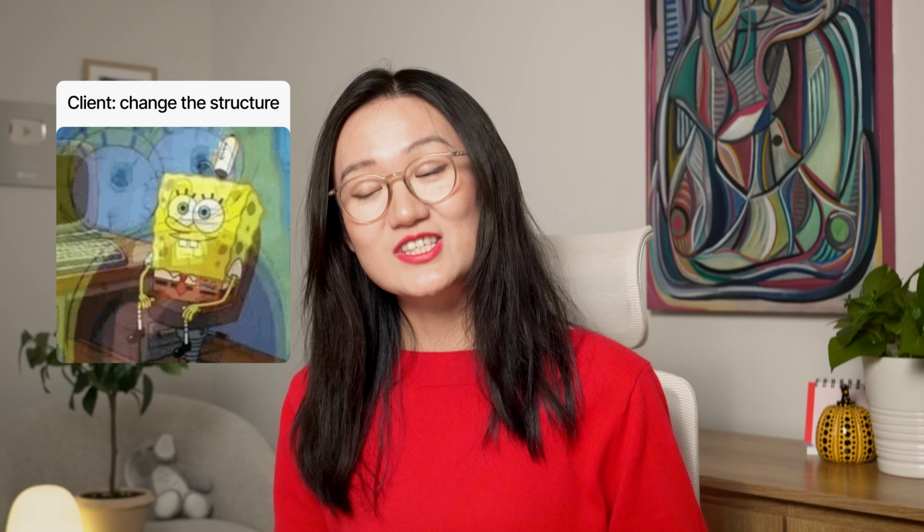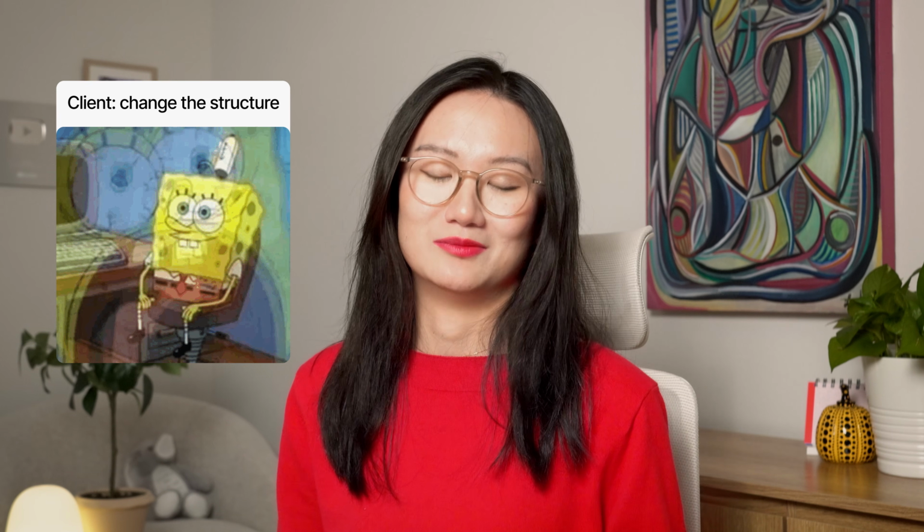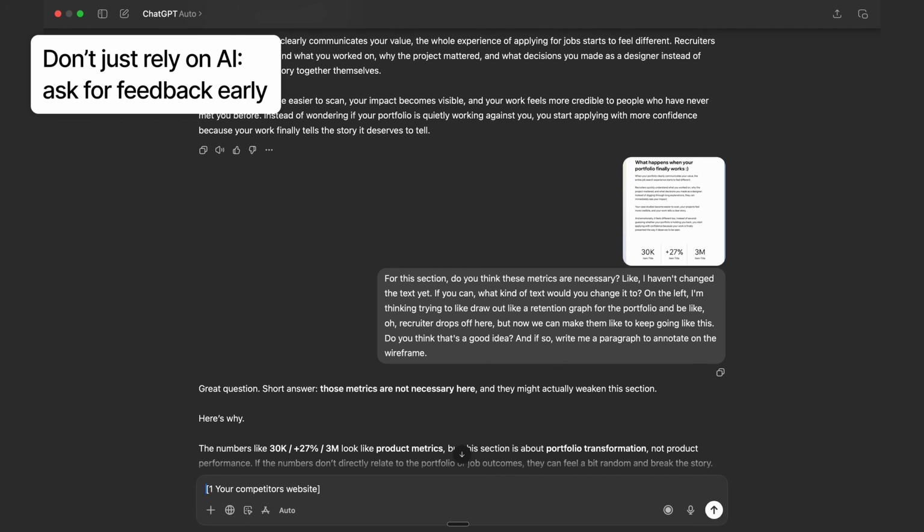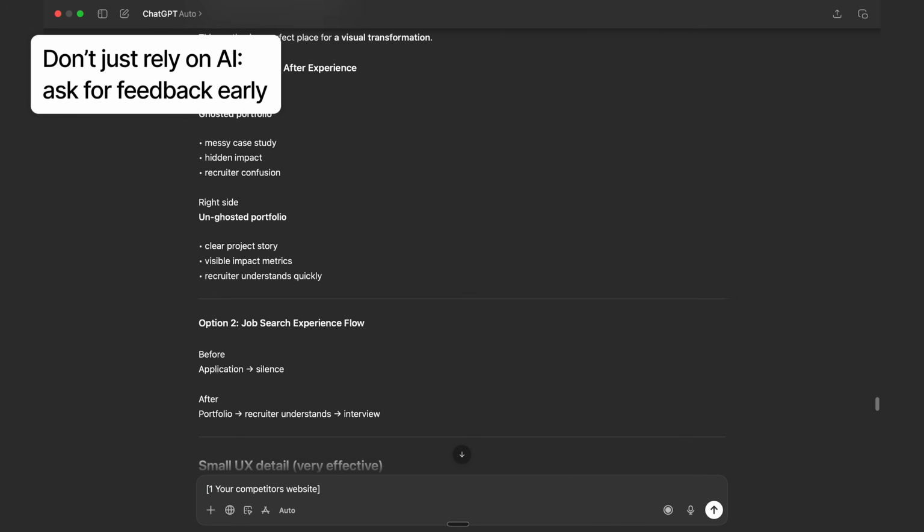If you jump straight into high-fidelity design, you realize that changing something takes forever. And you'll be so annoyed if your client comes to you and says that they don't like the overall structure, because even just getting the spacing right took you a whole afternoon. These days, I often design alongside an AI assistant like ChatGPT.